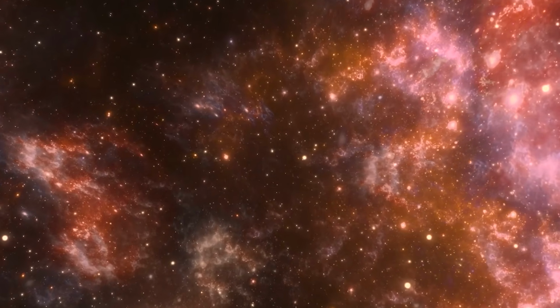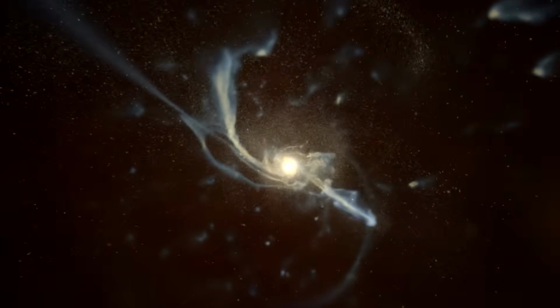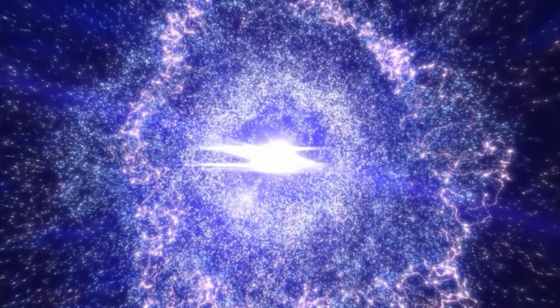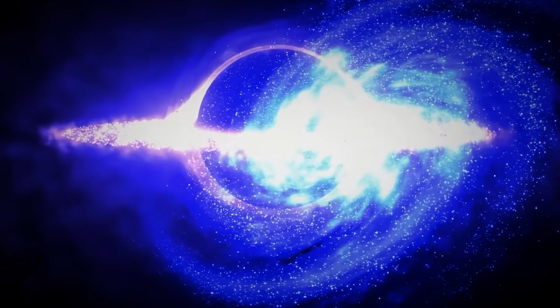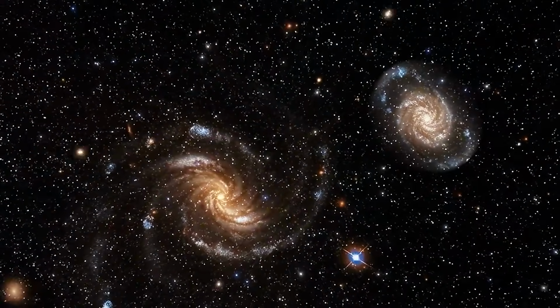Computer simulations play a major role in testing this model. Large numerical simulations track billions of dark matter particles interacting under gravity. Starting from initial conditions based on CMB measurements, these simulations evolve the universe forward in time. The result is a web-like structure known as the cosmic web.